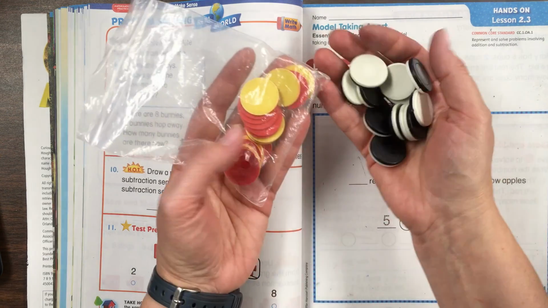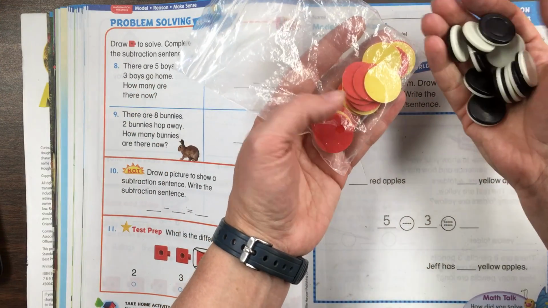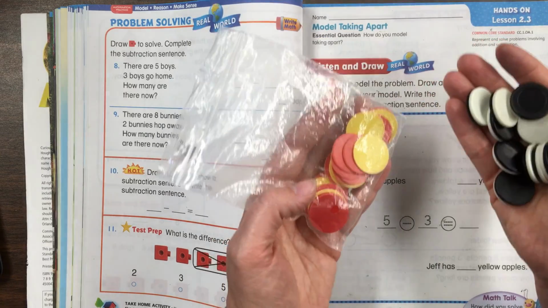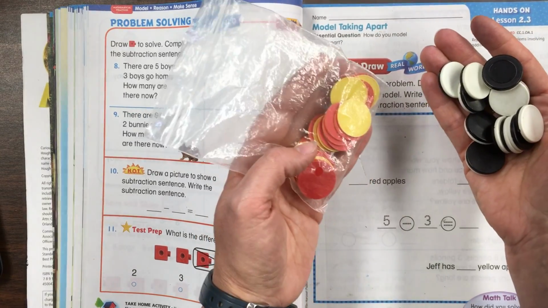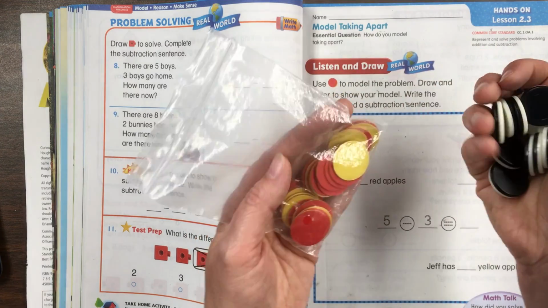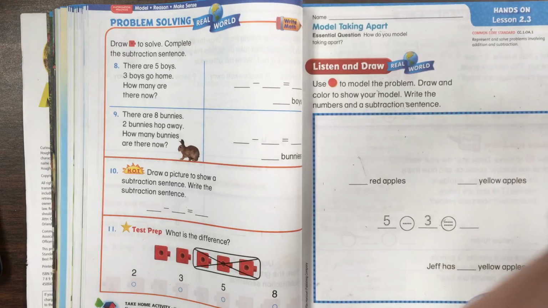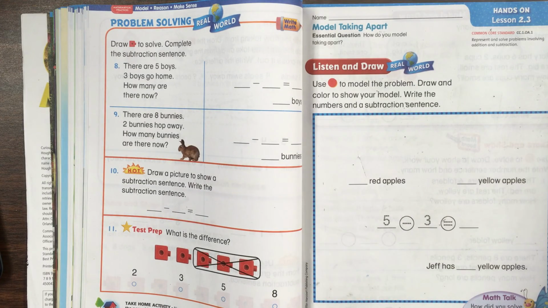You will need two color counters for this. You might need to check next door with Teacher Julie to get them. It doesn't really matter whether you use yellow and red or black and white, but there are enough black and white for everybody, and there aren't enough yellow and red. So go ahead and pause the video while you go get those. Okay.